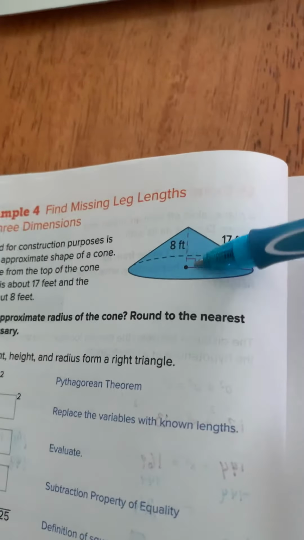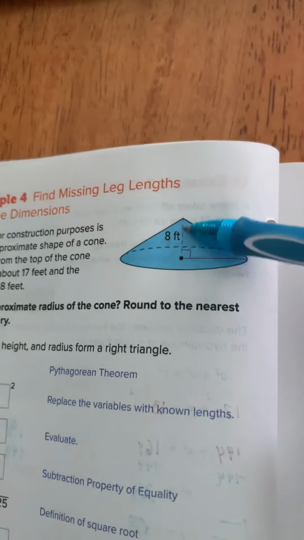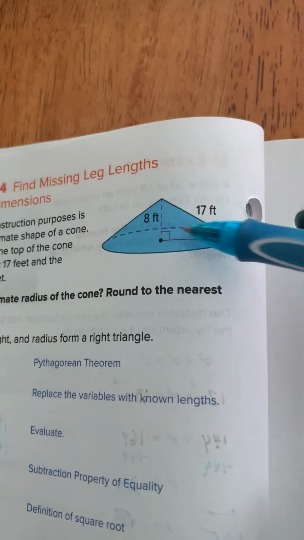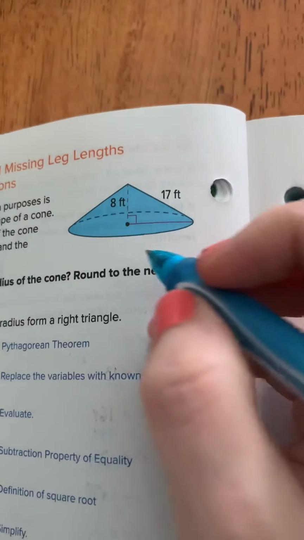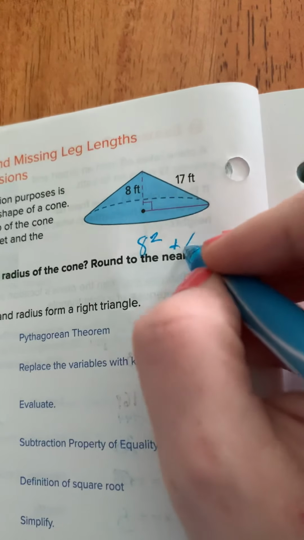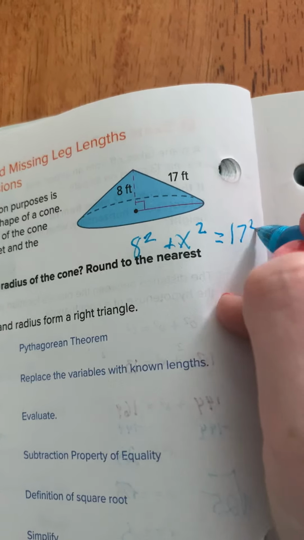Same thing over here on these three-dimensional shapes. Again, this will be big when we're doing area and volume. Okay, so they give you 8 and 17. So now you have to find the missing leg. Remember, these are all right triangles. So a squared is 8 squared plus, we don't know what the other leg is, equals 17 squared.